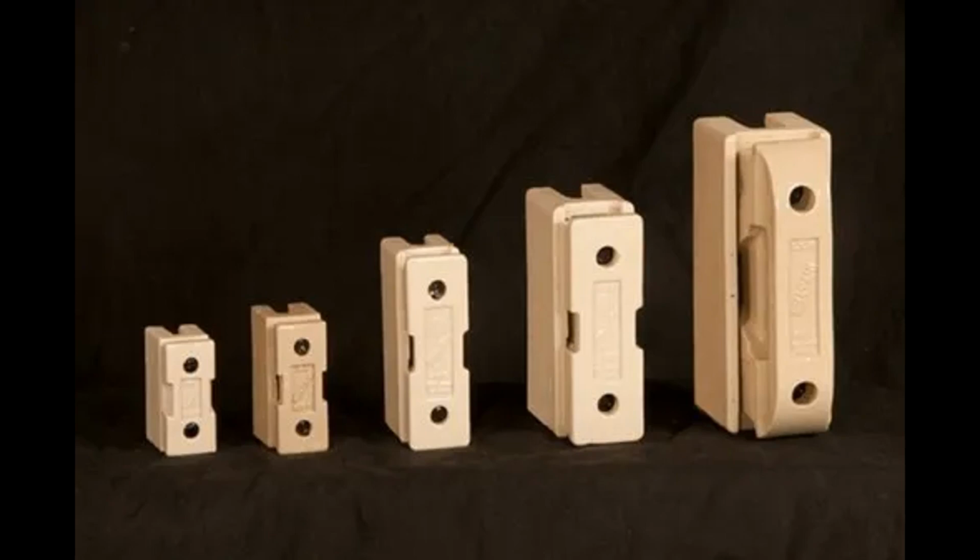Electrical fuses versus electronic fuses. Electrical fuses and electronic fuses, while serving the same fundamental purpose of protecting circuits from overcurrent conditions, differ in their construction, characteristics, applications, and performance. Here's a comparison between electrical fuses and electronic fuses.